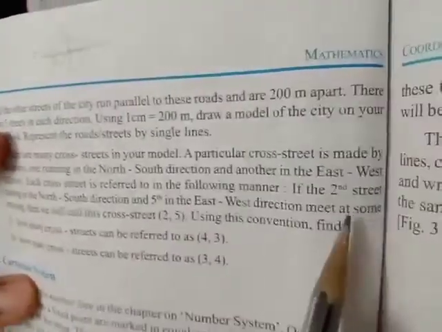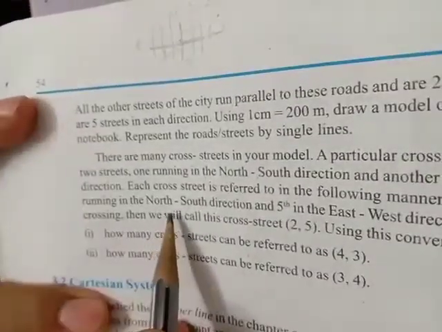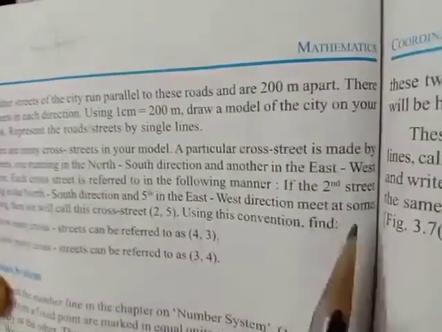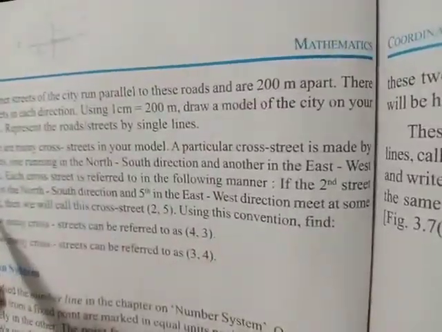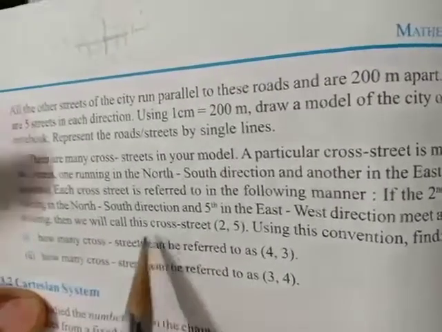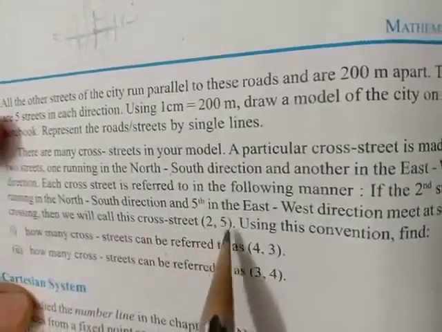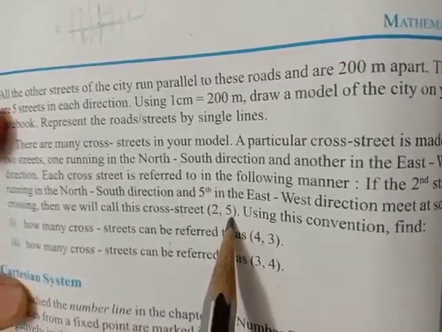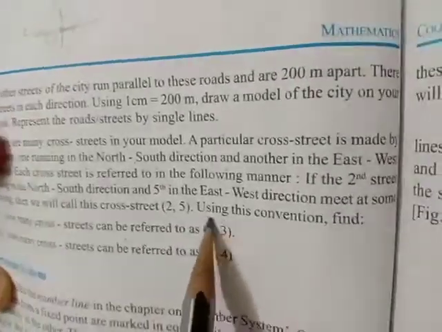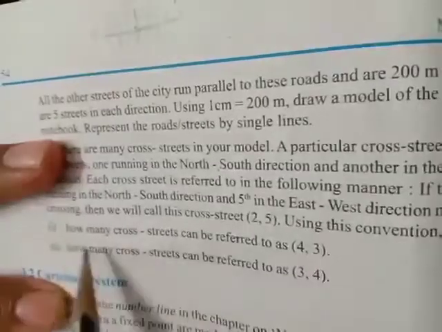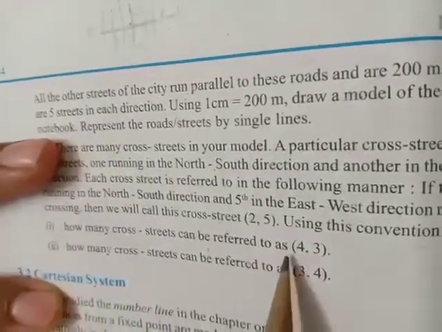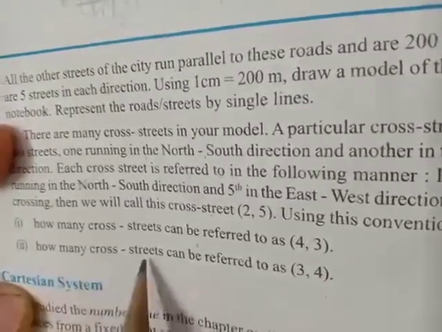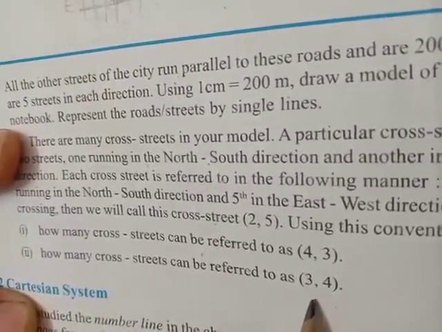If the second street running in the north south direction and the fifth in the east west direction meet at some crossing, then we will call this cross street number 2, 5. The x coordinate will be written first, the y coordinate second. Using this convention, find how many cross streets can be referred to as 4, 3. And the second one is how many cross streets can be referred to as 3, 4.